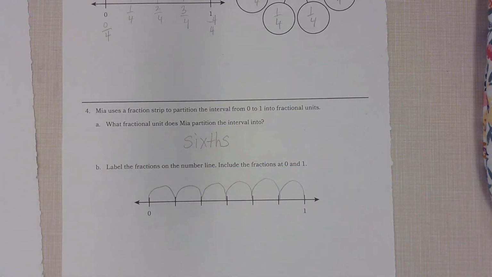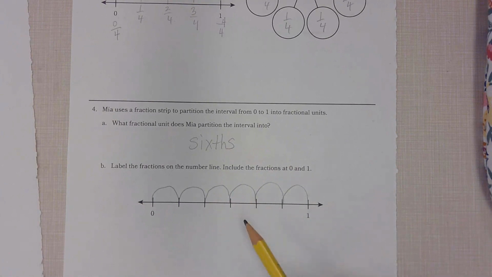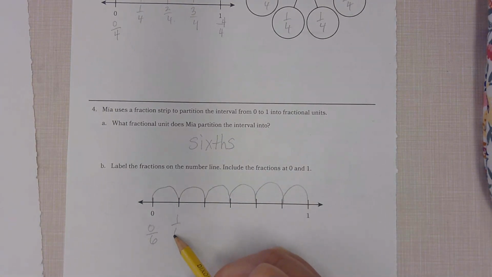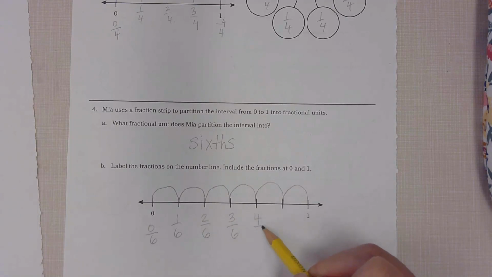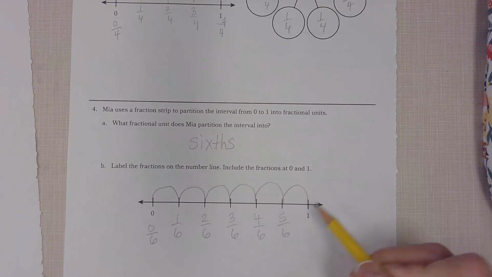Label the fractions on the number line, include the fractions at 0 and 1. So that's going to be 0/6, 1/6, 2/6, 3 over 6, 4 over 6, 5 over 6, and 6 over 6.